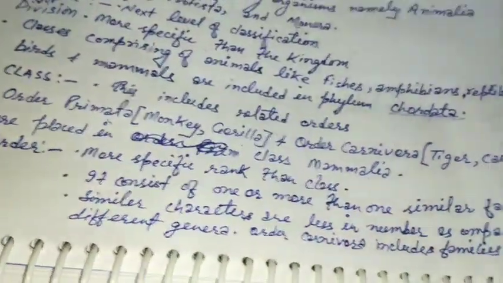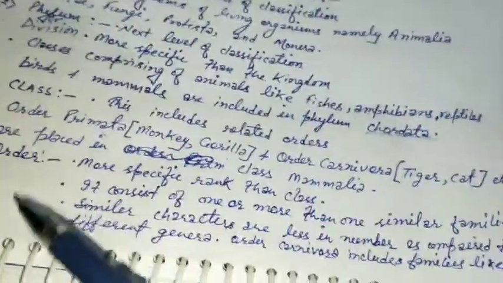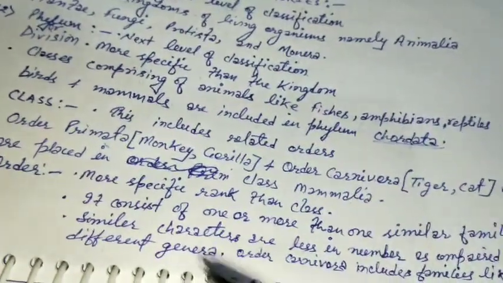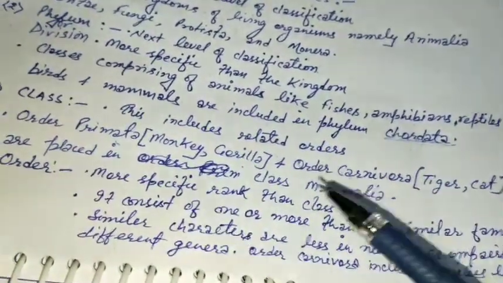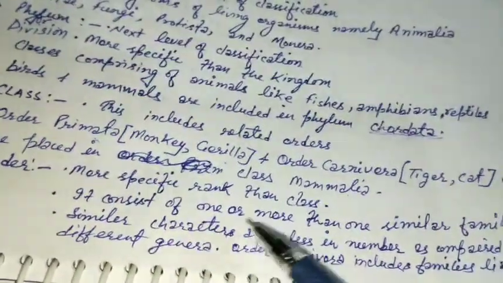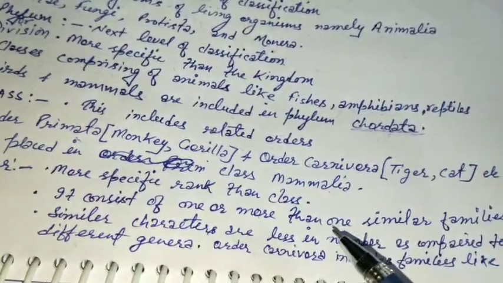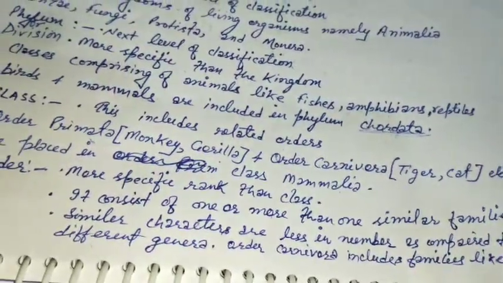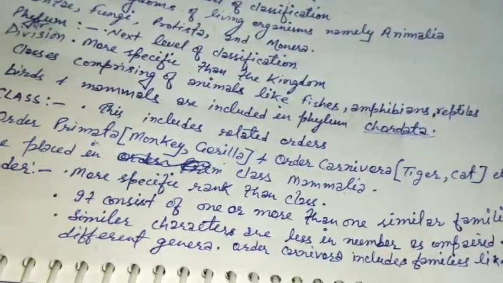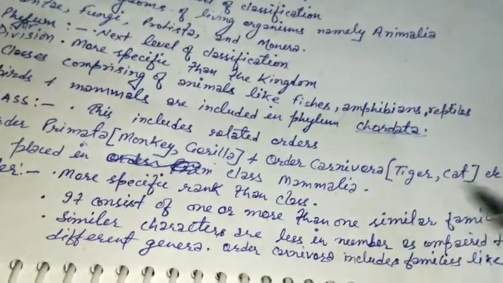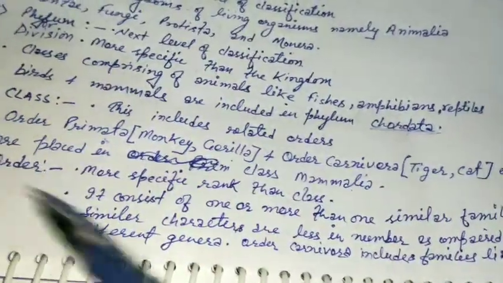Okay, so the next taxonomic category is order. It is more specific than class and it consists of one or more similar families. Again, the procedure is the same. Many similar families having similar characters together constitute a single order.